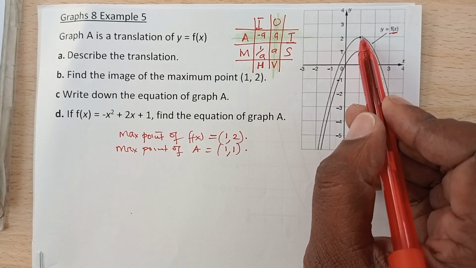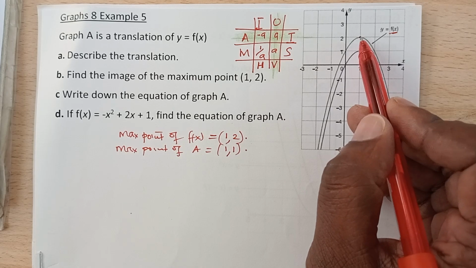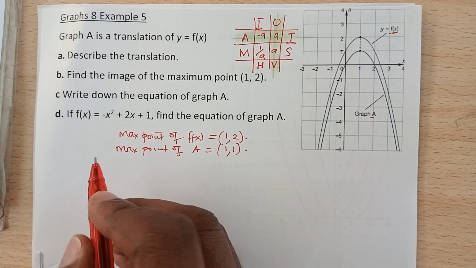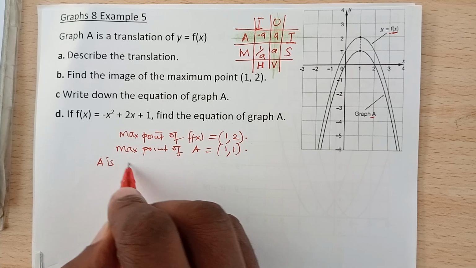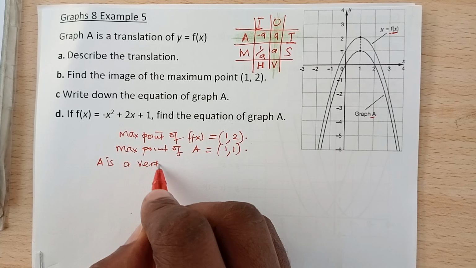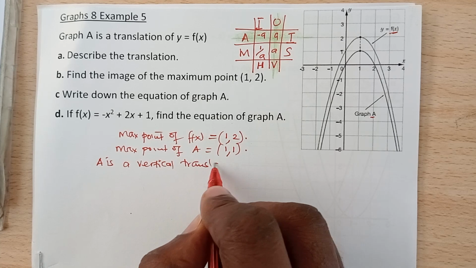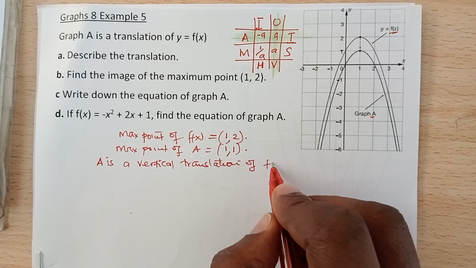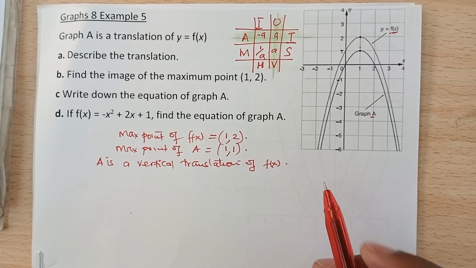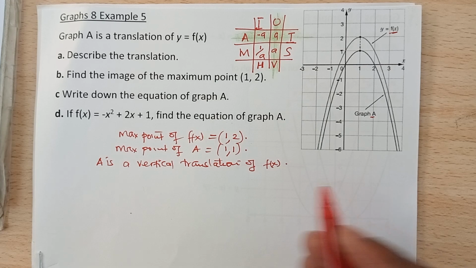A is a vertical translation of f(x), and that happens because only y values are affected.